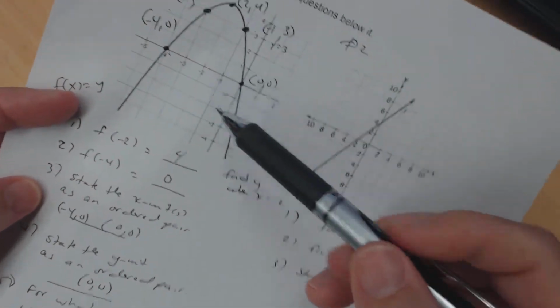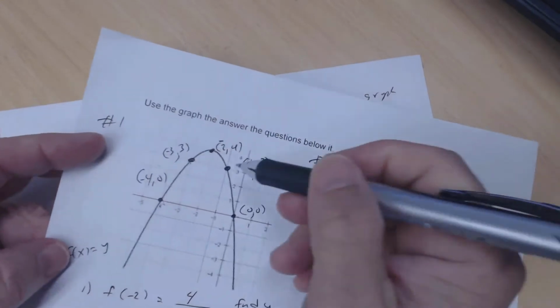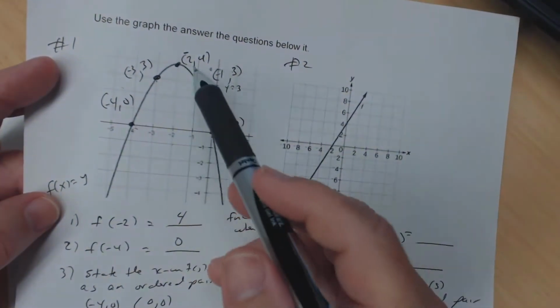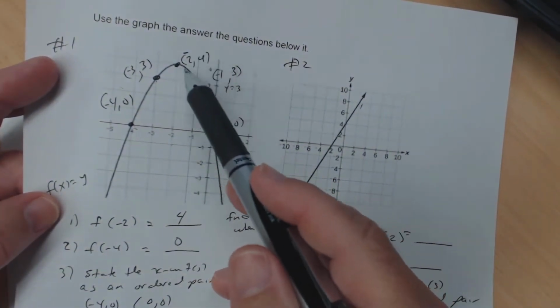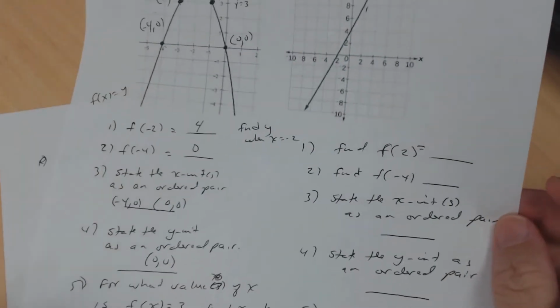Because when x is 2, negative 2, excuse me. That should be negative 2 right here, I'm sorry. Negative 2. So when x is negative 2, I get the y value to be 4. Okay? All right, so go back over this.